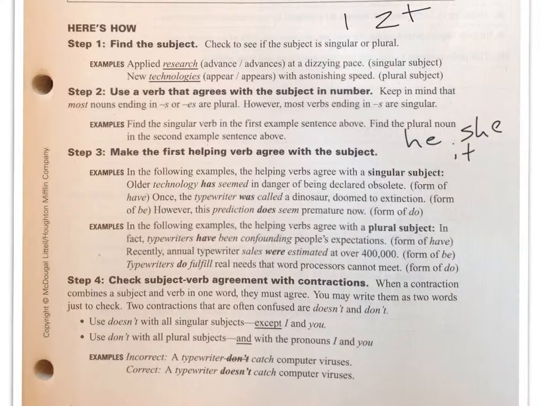Once the typewriter was called, so it was called a dinosaur doomed to extinction. And that's a form of to be. However, this prediction does seem premature now. And that's a form of do.